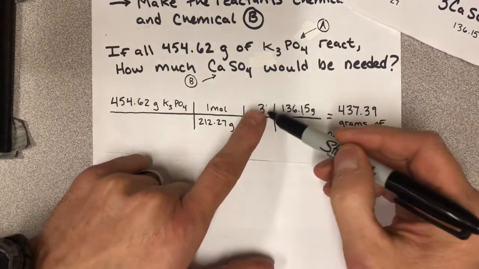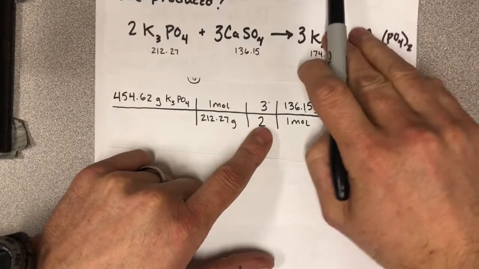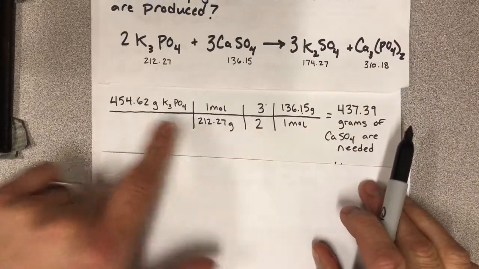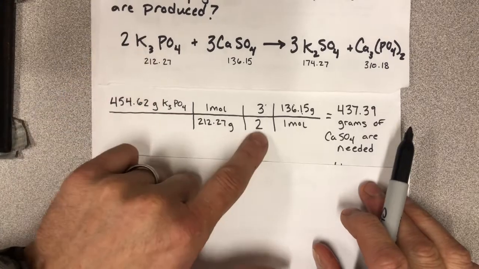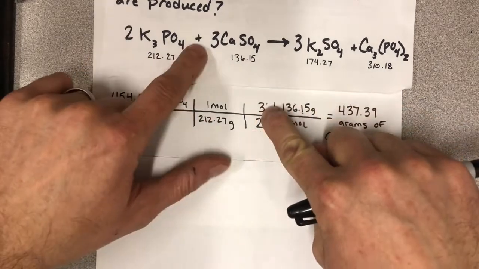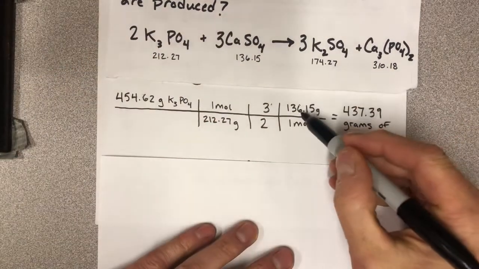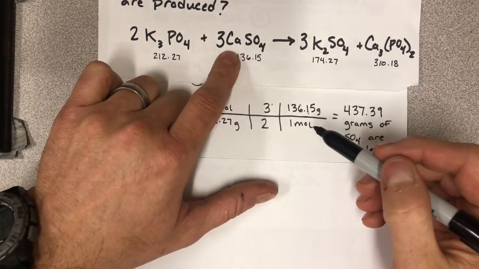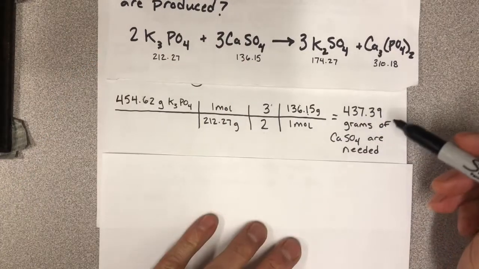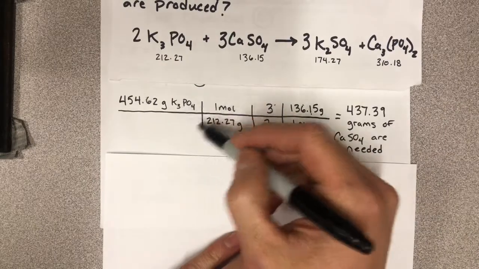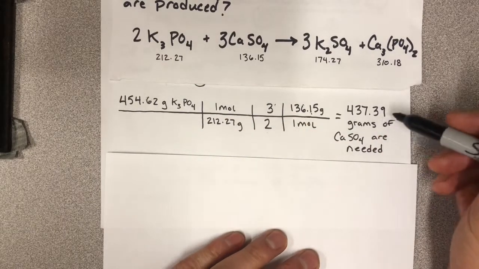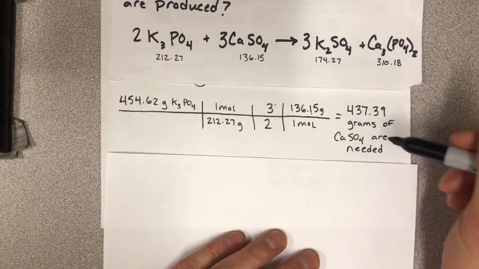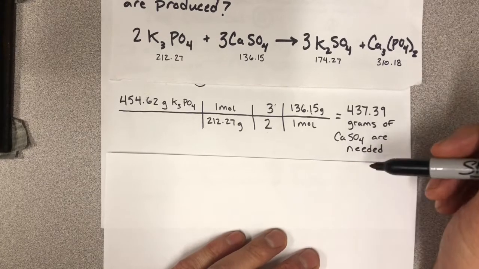Oh yeah, calcium sulfate. I'll put the equation here so you can see it. So this 2 is that 2, and this 3 is that 3. Okay, and then this is the molar mass of the reactant B. All right, and it turns out that to react all of the potassium phosphate, it would require 437.39 grams of calcium sulfate.